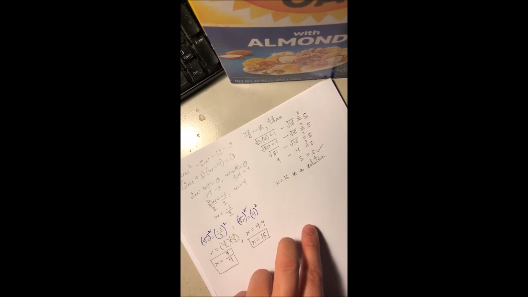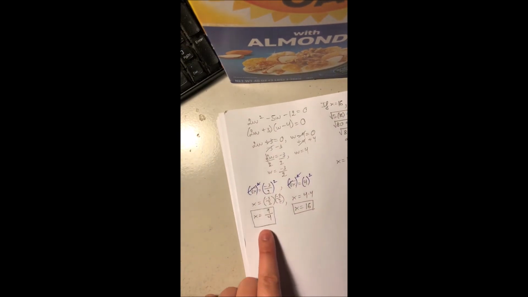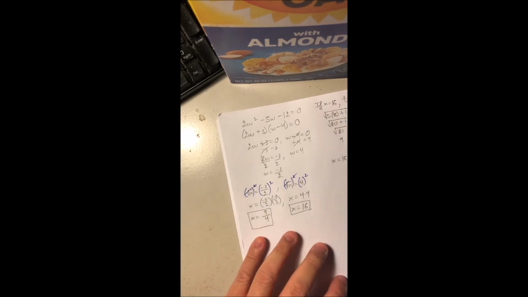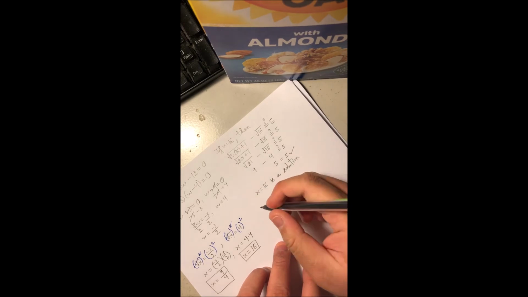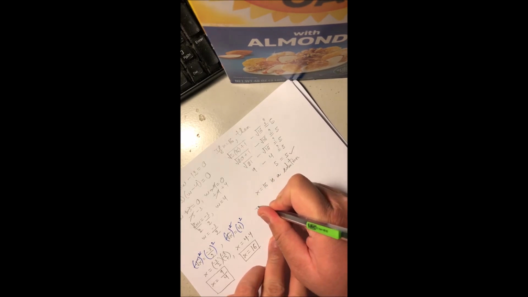Okay, but that doesn't mean that the other x value, 9 over 4, is also the solution. That means we have to check it in to see if it really is the solution or the extraneous solution. So, same procedure.